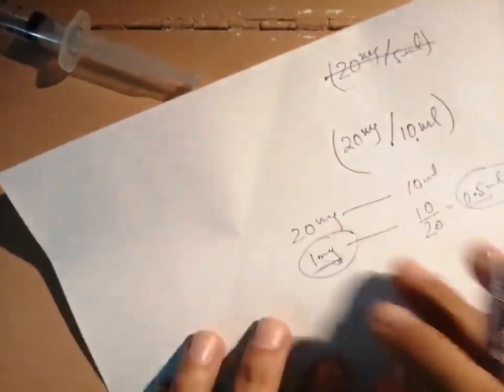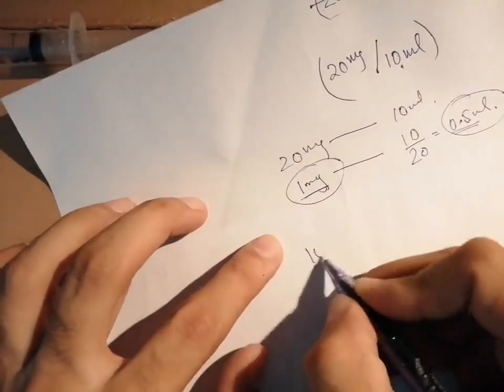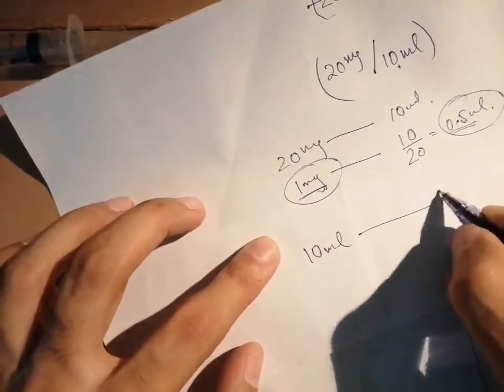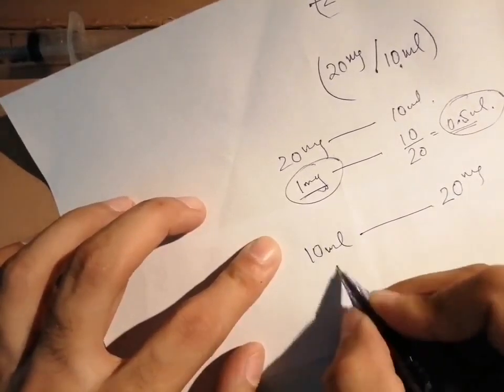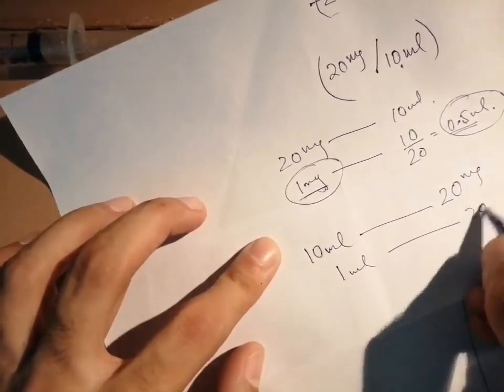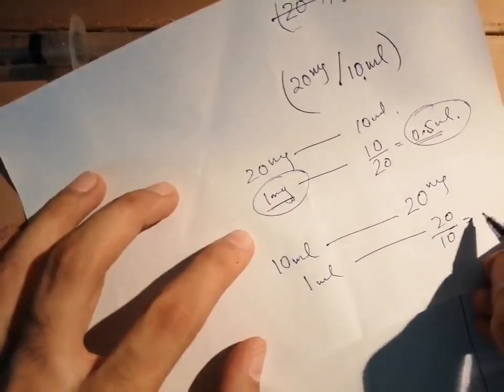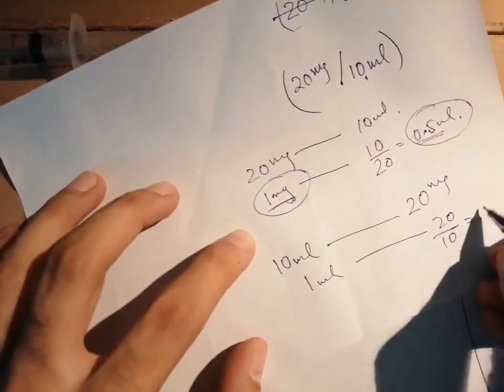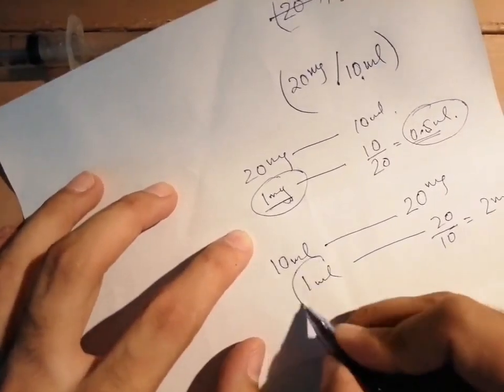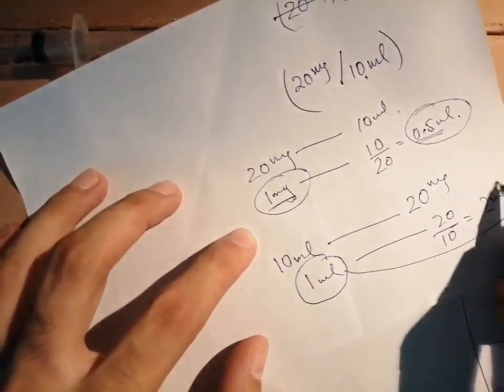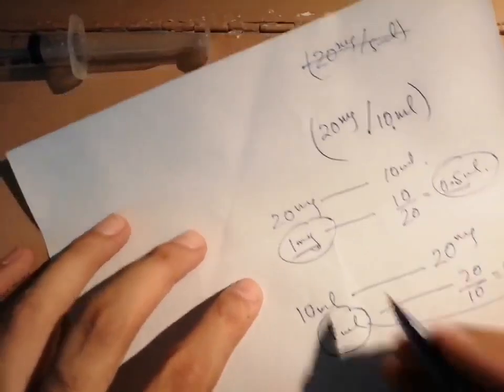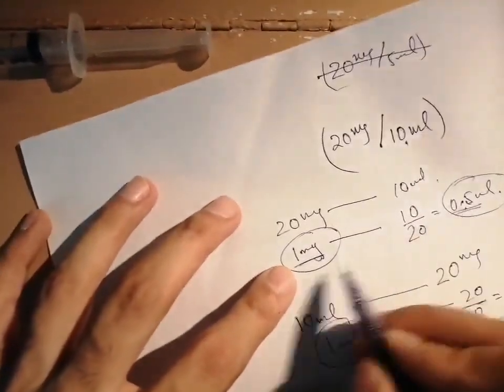Let me do it otherwise. In 10 ml there is 20 mg. In 1 ml there is 20 divided by 10, which is 2 mgs. So every 1 ml contains 2 milligram, or otherwise every 0.5 ml contains 1 milligram.